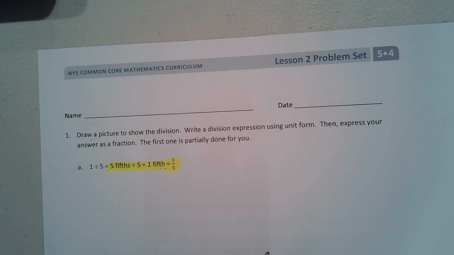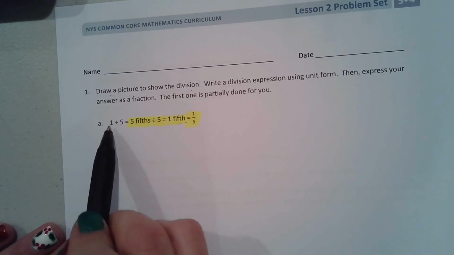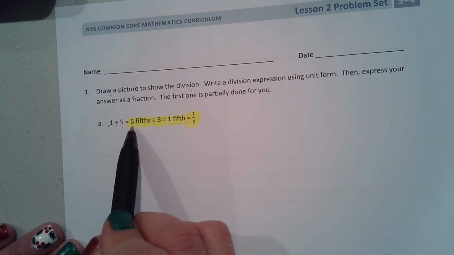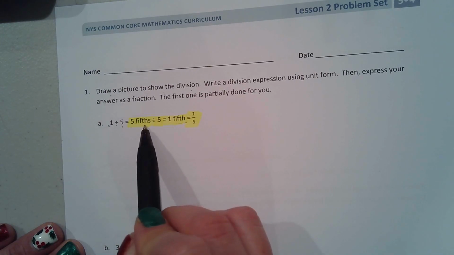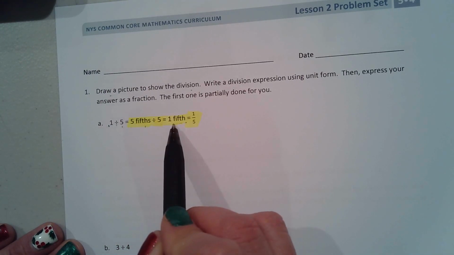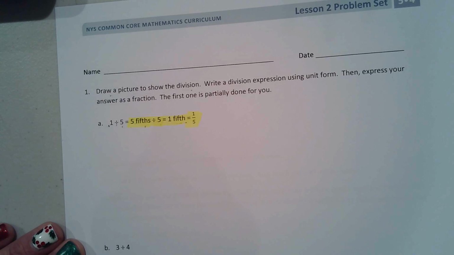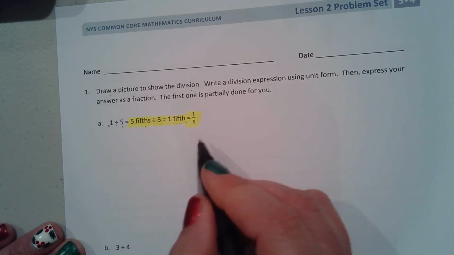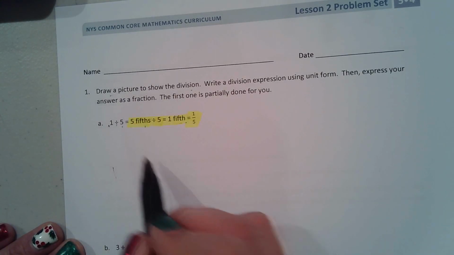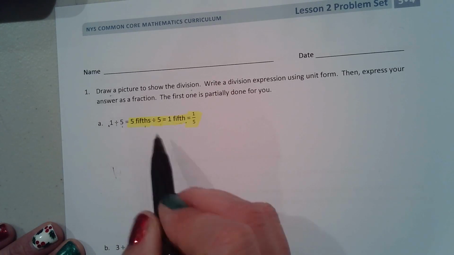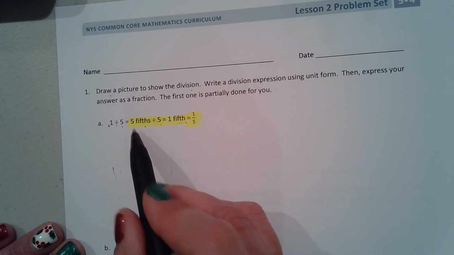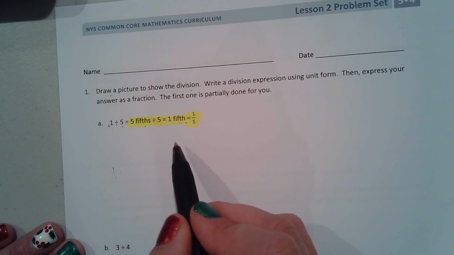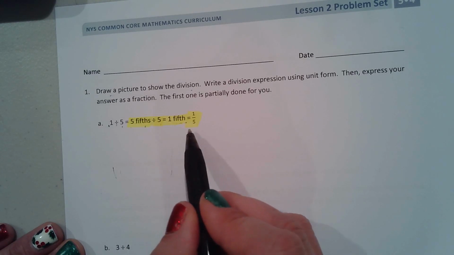The first one is partially done for you. So they took 1 divided by 5 and wrote 5/5 divided by 5 is equal to 1/5. So if you need to draw this out, you draw a picture. So you need to draw 1 cracker divided into fifths. So then you have 5/5 divided by 5 is 1/5.